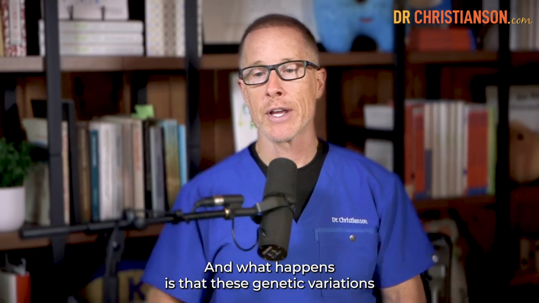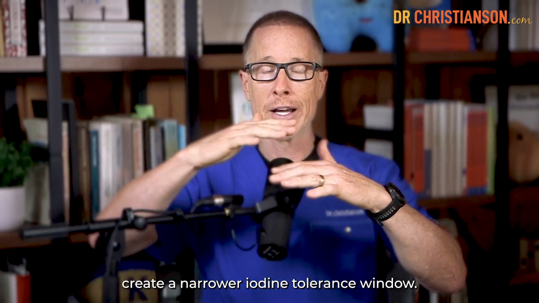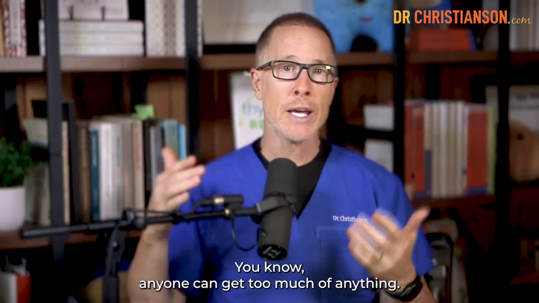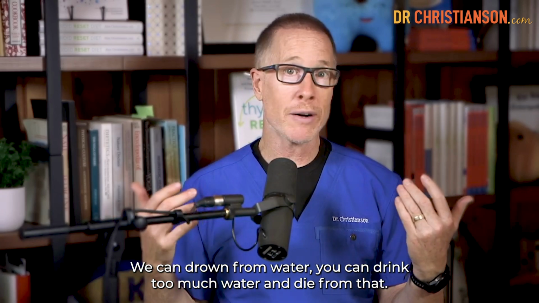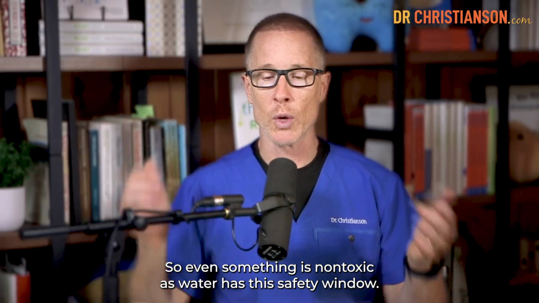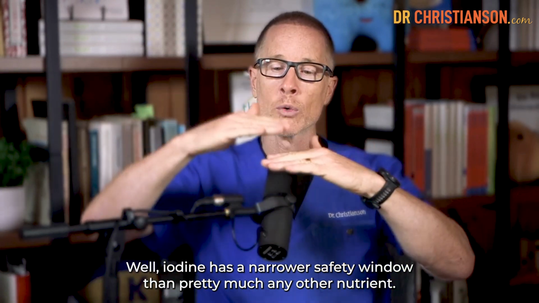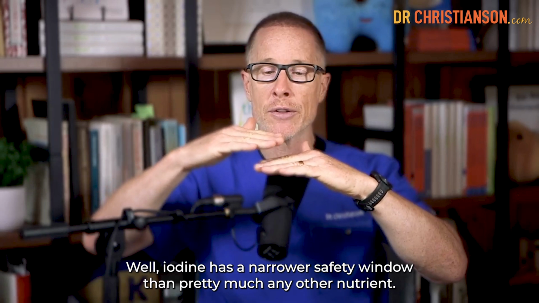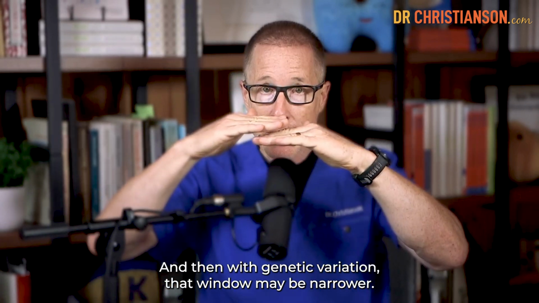And what happens is that these genetic variations create a narrower iodine tolerance window. Anyone can get too much of anything. We can drown from water. You can drink too much water and die from that. And of course, we could die from dehydration. So even something as non-toxic as water has this safety window. Well, iodine has a narrower safety window than pretty much any other nutrient. And then with genetic variation, that window may be narrower.